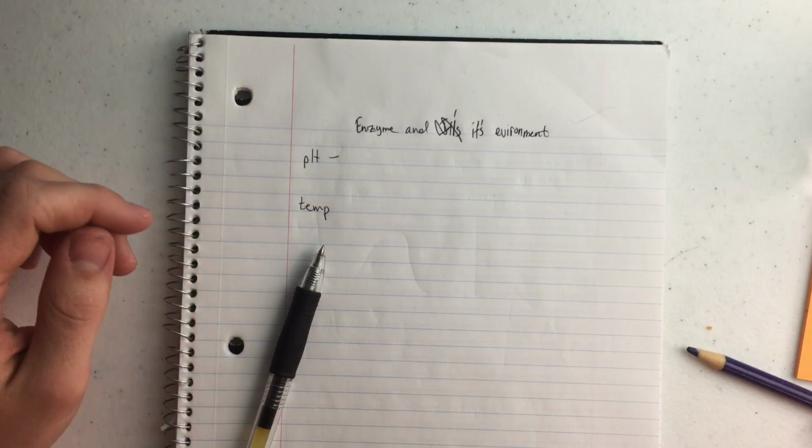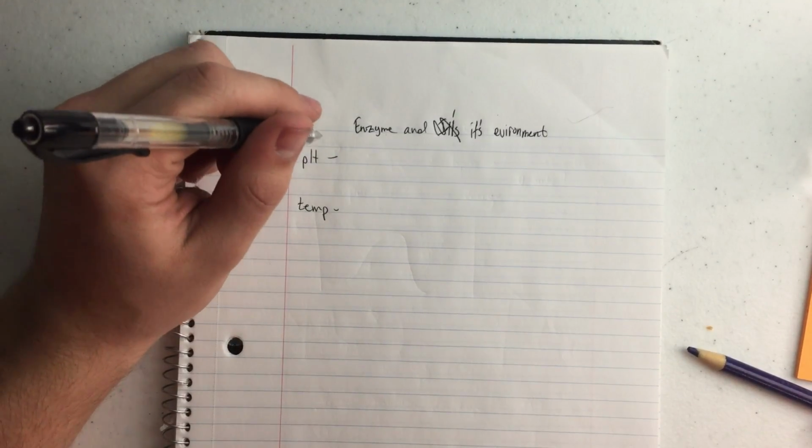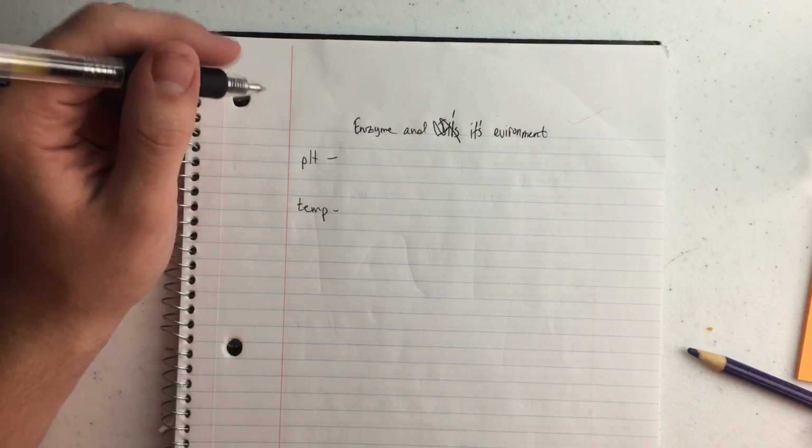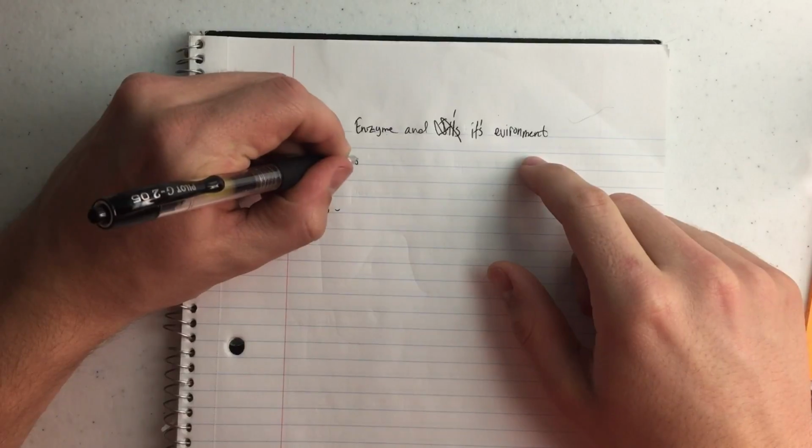Okie dokie, today I'm talking about enzymes and their environment. The environmental conditions that are going to change the activity of the enzyme are mainly pH and temperature. So pH is the power of hydrogen.